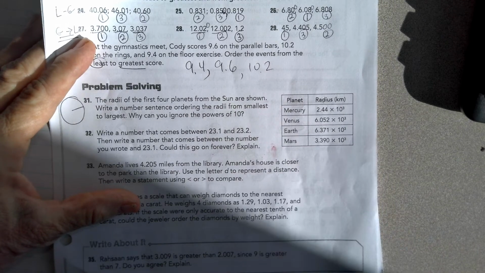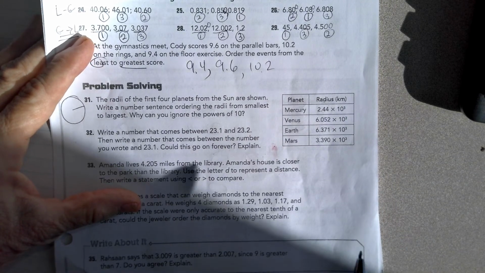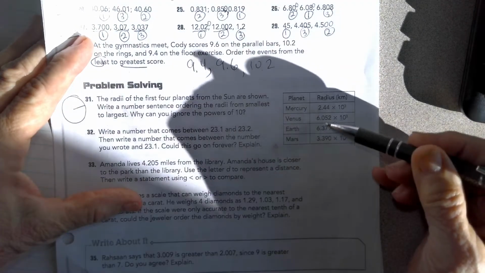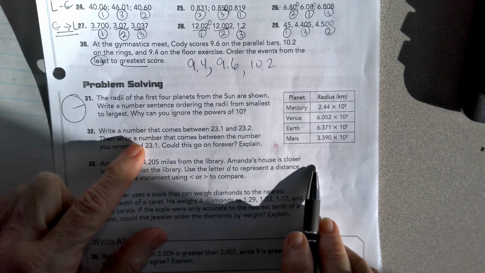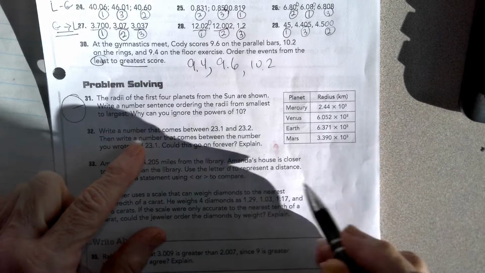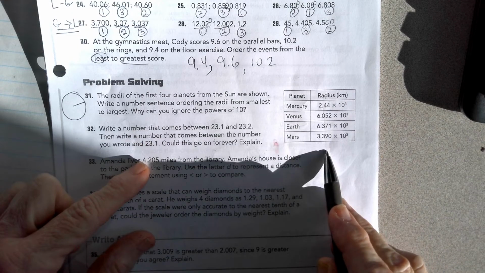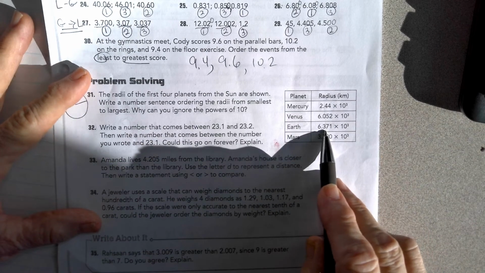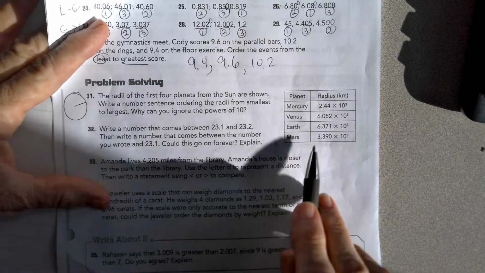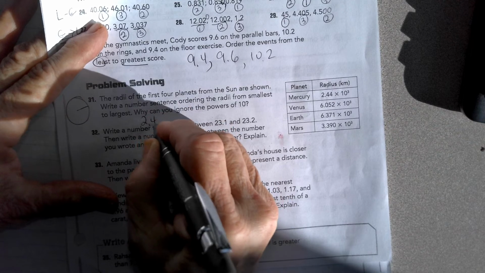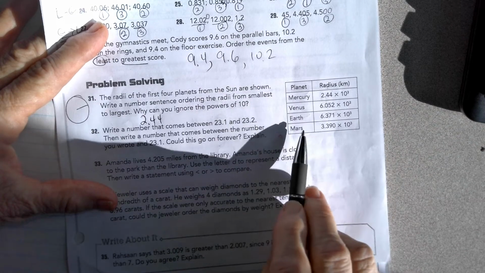Yes. So if they're all the same, I don't have to undo them. So we can just look at these numbers. Which is the smallest? The 2.4. So let's go ahead and do that. Let's just put the 2.44. That's the smallest. What's the next smallest?